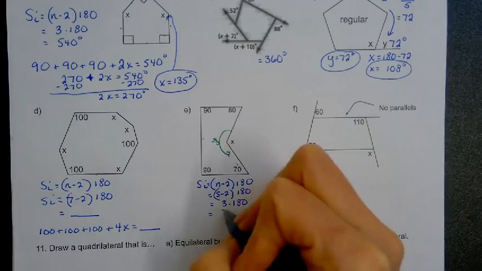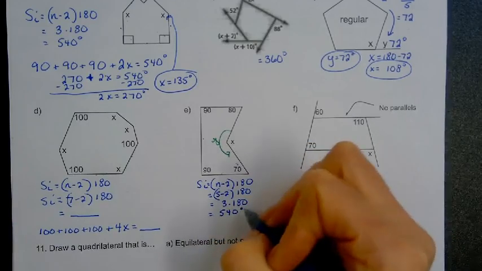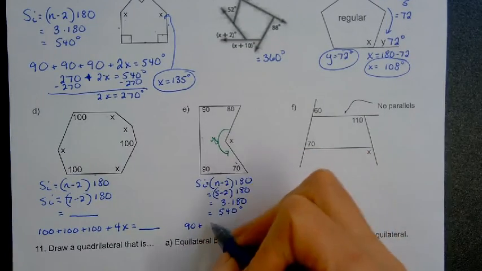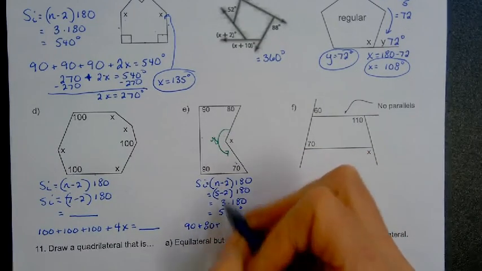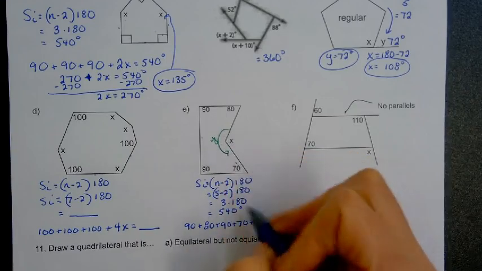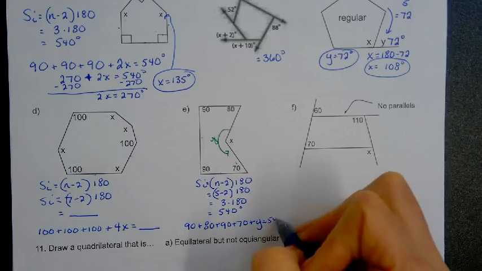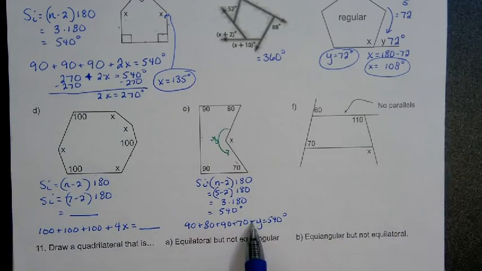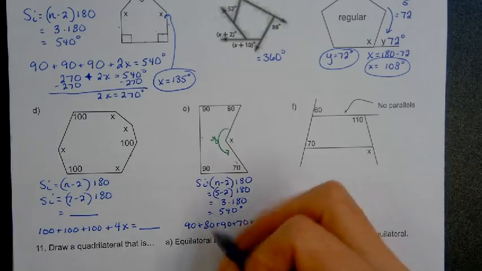So that means that 90 plus 80 plus 90 plus 70 plus this interior angle y has to equal 540. Okay, so we're going to solve this for y. So this is 180, 260, 330. 330 plus y equals 540.